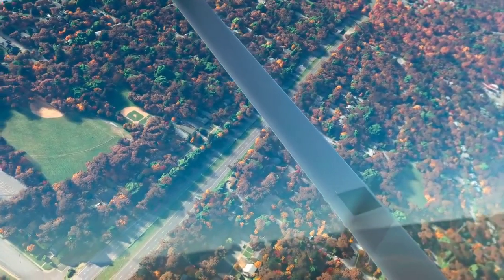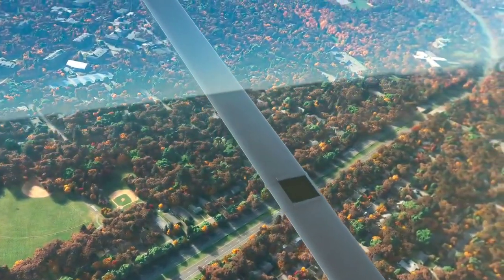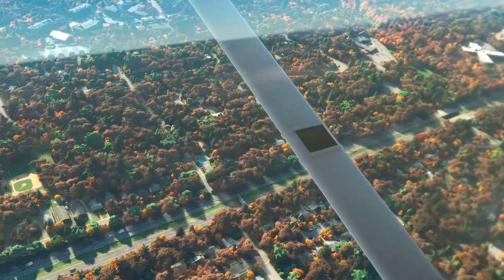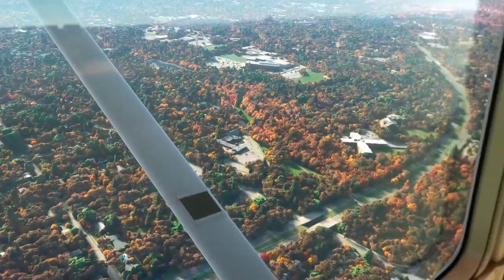So I live off this street that runs parallel to 15. I'm not going to specifically point out my house, but when I fly over it, in the satellite imagery I could see my sister-in-law's car is parked in our driveway.